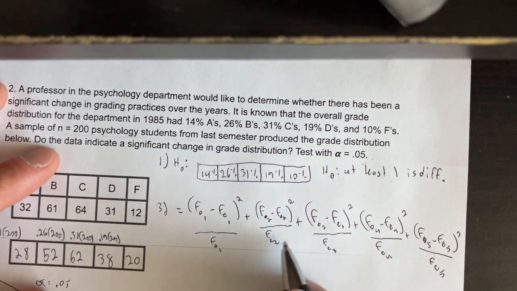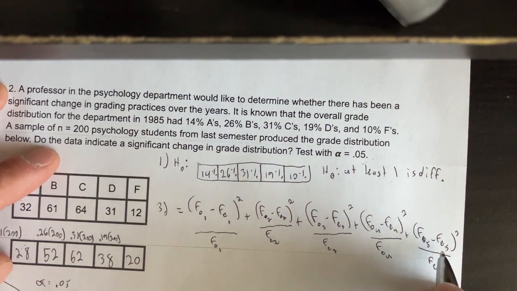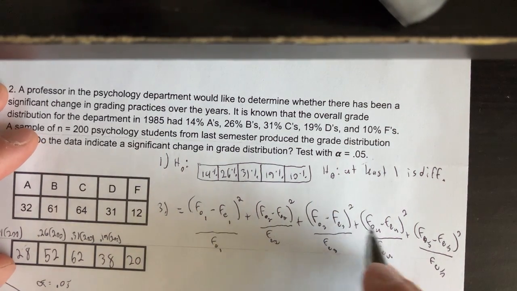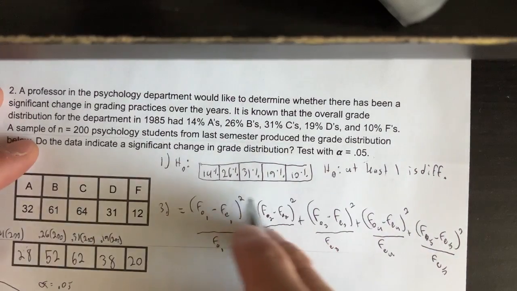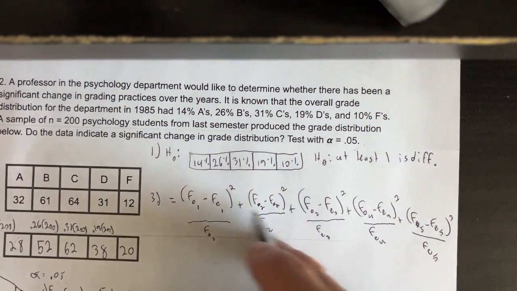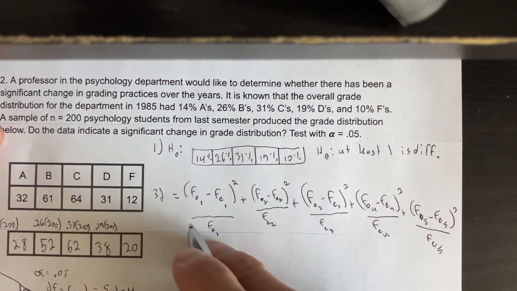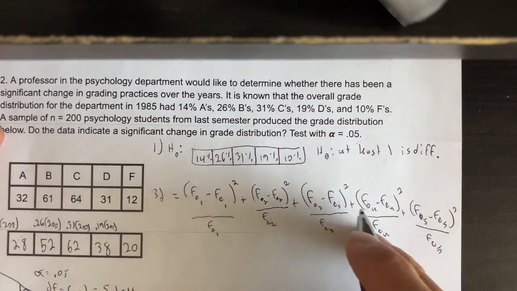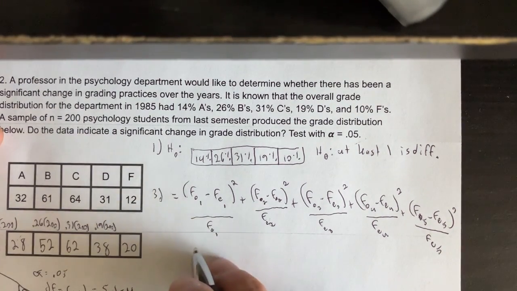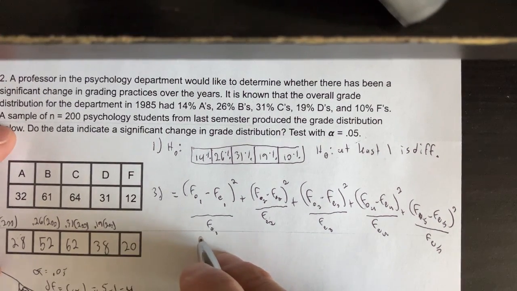So hopefully you can see those, but you should get the point of the symbols. We have 1, 2, 3, 4, 5 terms corresponding to the 5 categories. Now we just have to plug those numbers in and figure out the calculation. I'm not going to go too in detail on these. I'll fill these in, and then I'm going to do the final answer on the calculator, and then we'll compare that to the cutoff value.